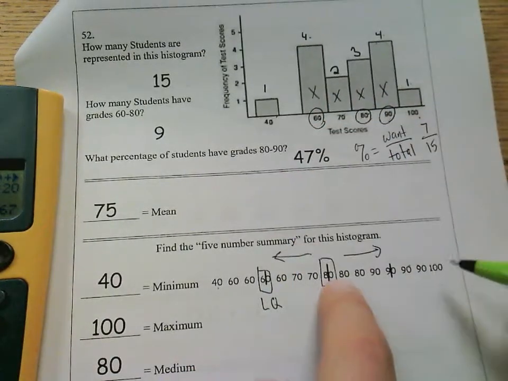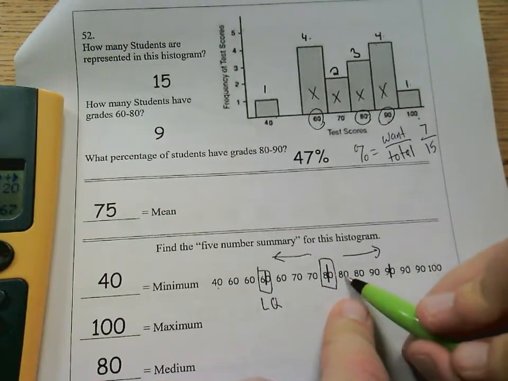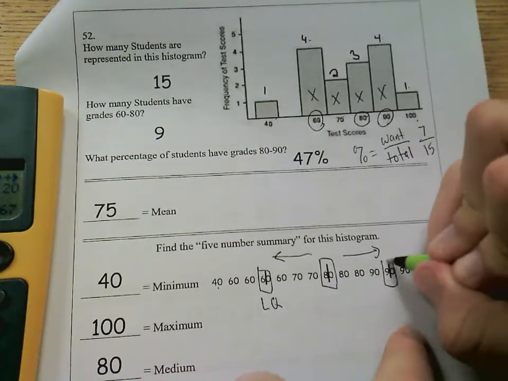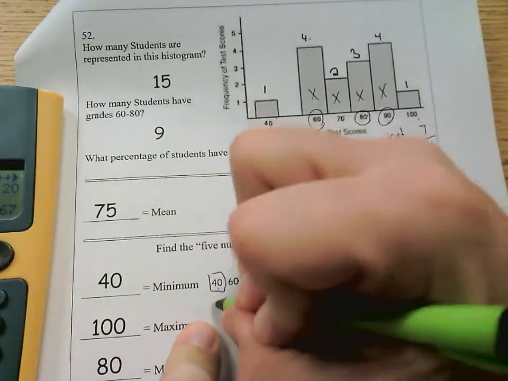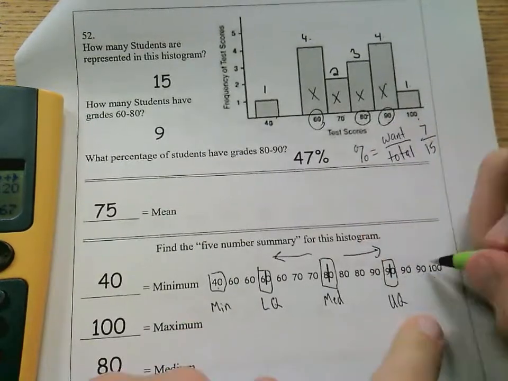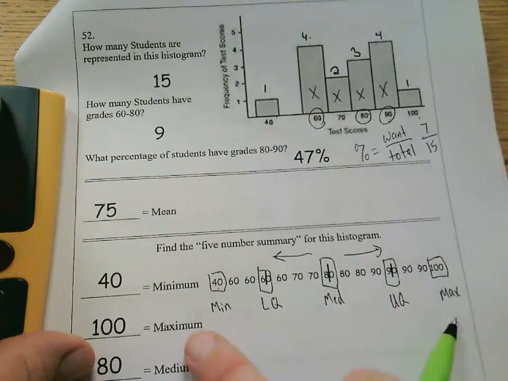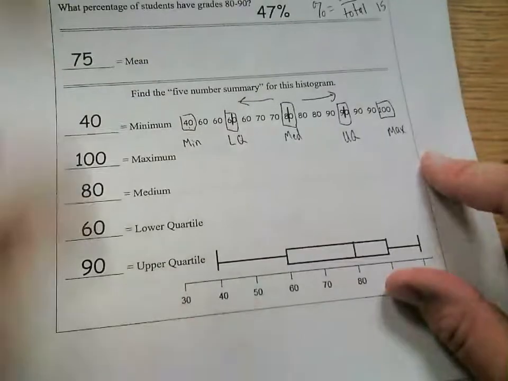My upper quartile, same exact thing. Starting with this 80 here, because again, remember that 80 is out of bounds. Move in, move in, move in. Up, there it is. There's my upper quartile. So what I have here is my minimum, I have my median, and I have my maximum. All right. These are the 5 numbers in which you're going to make your box plot.